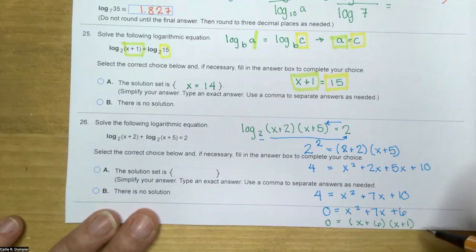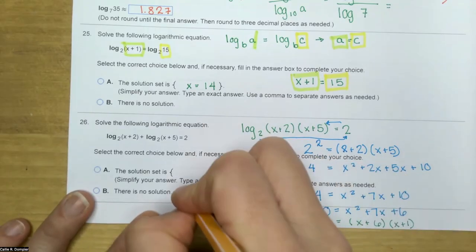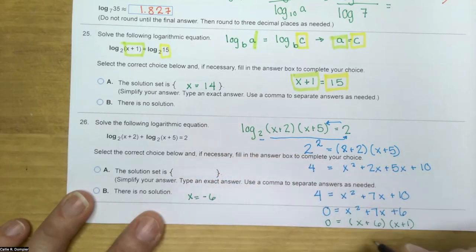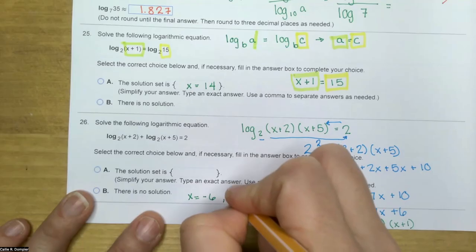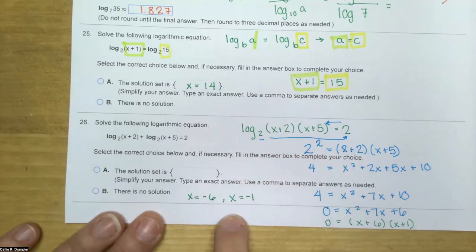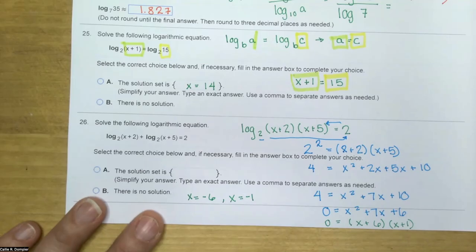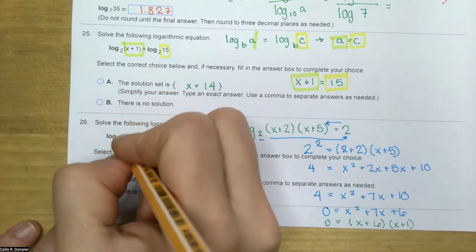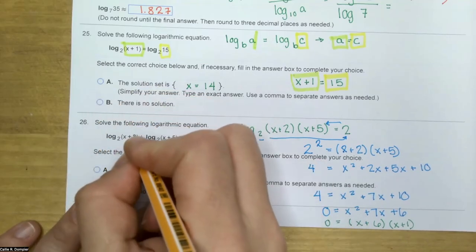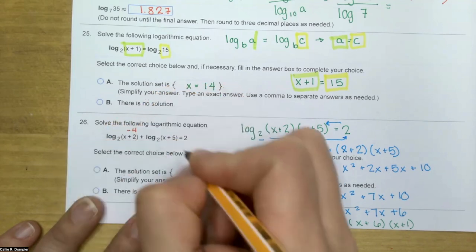So that's way back from unit 1. So my answers are x equals -6 when I set those equal to 0 and x equals -1. Now if I put both of those back, do I get positive logs? So log base 2 of -6 plus 2 would be a -4.